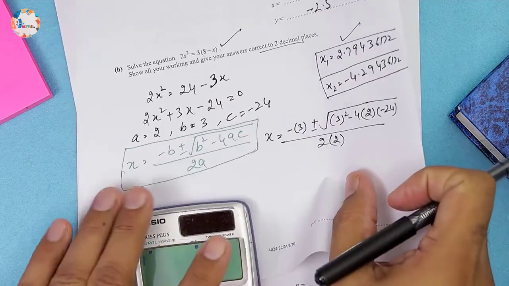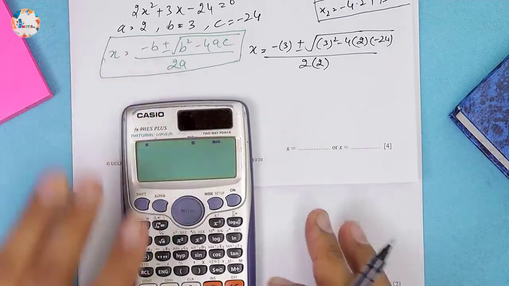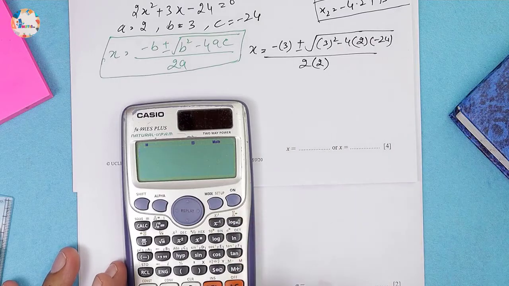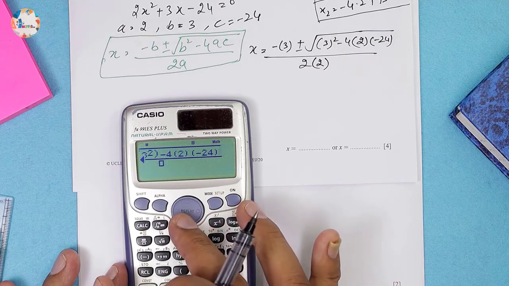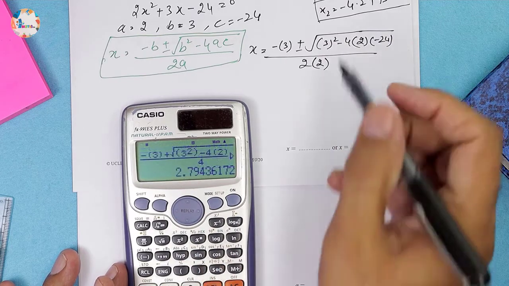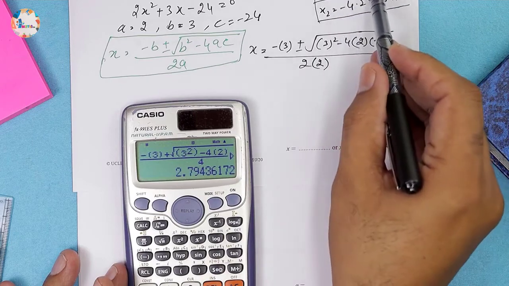This calculation we will be doing, these are plus minus, so first we'll solve for plus, then we'll change the sign. So fraction, minus 3 and plus I'm taking first, and root of bracket 3 squared minus 4 into 2 into minus 24, and divided by 4, and this is resulting in exactly the same answer which we have written over here.